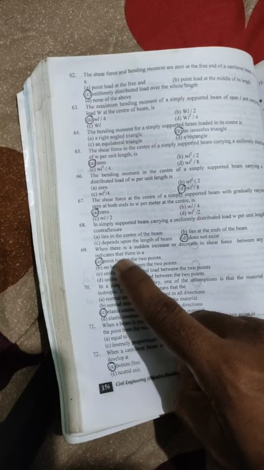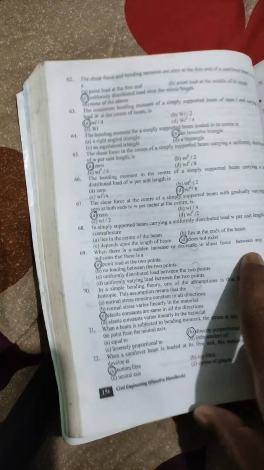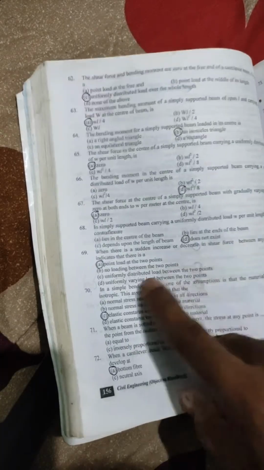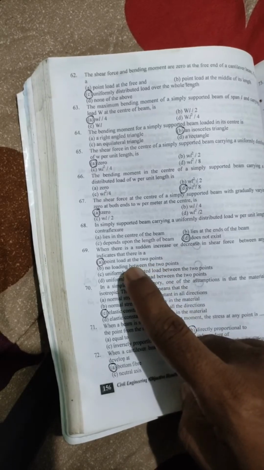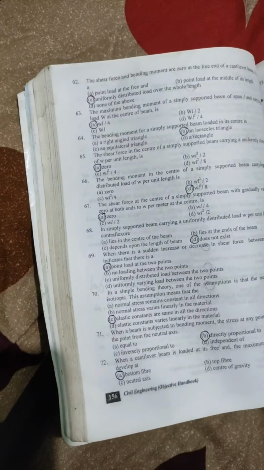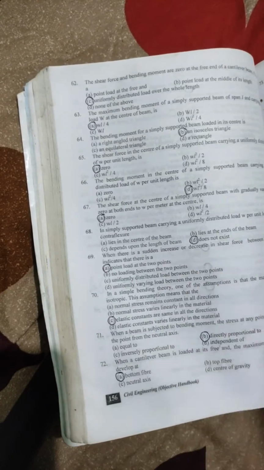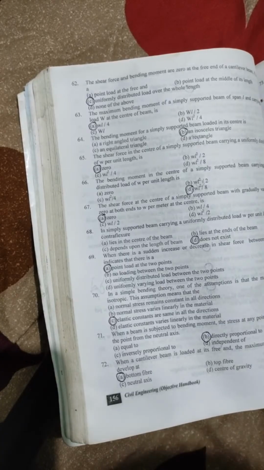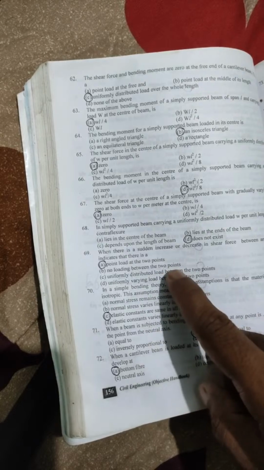Another question. When there is a sudden increase or decrease in the shear force between any 2 points, it indicates that there is a point load at the 2 points. When there is a sudden increase or decrease in the shear force between 2 points, it indicates that there is a point load at the 2 points.